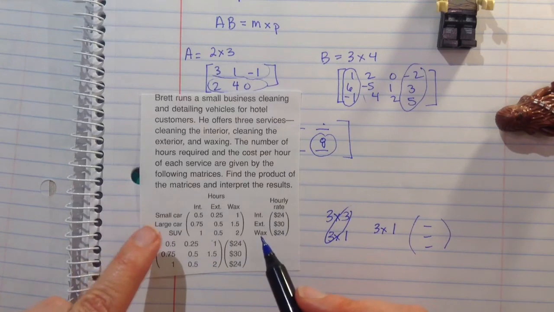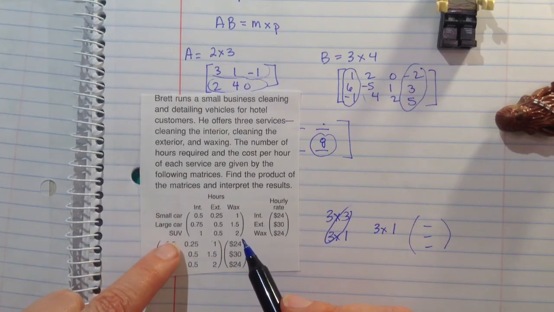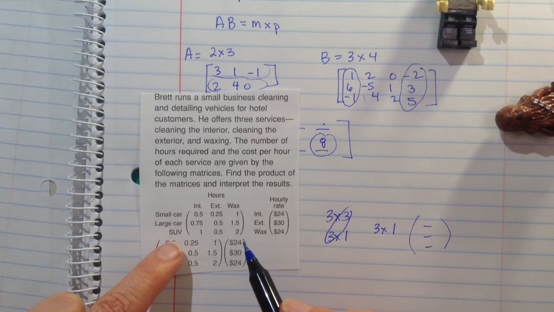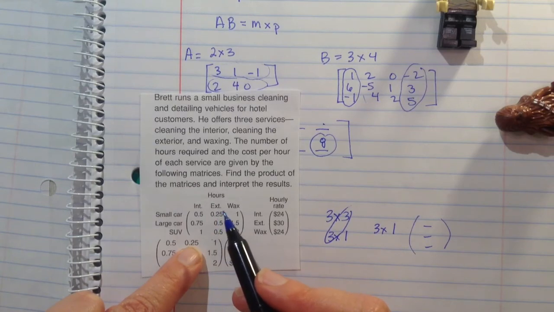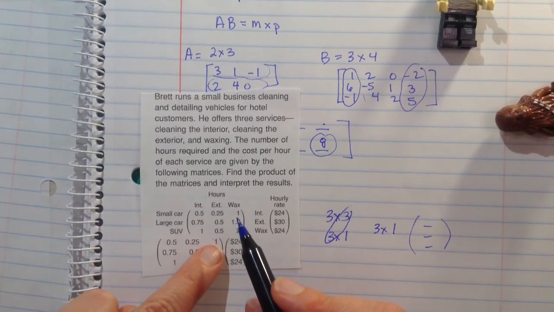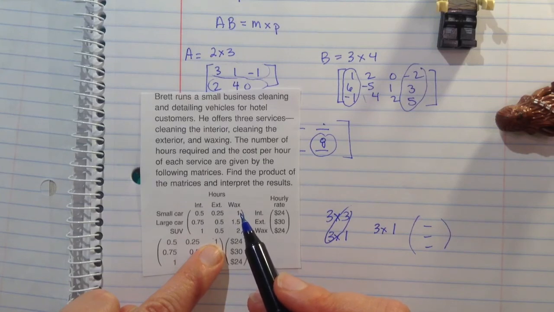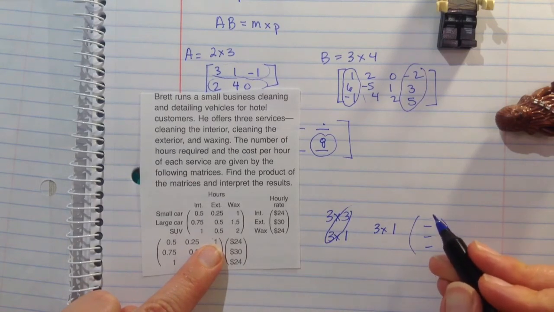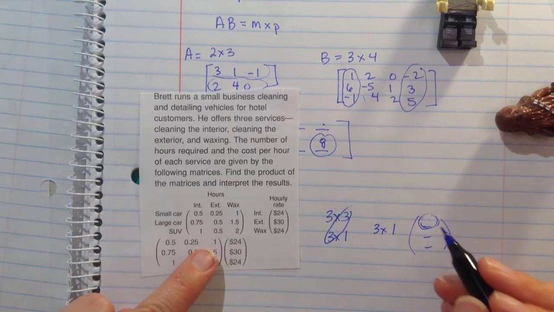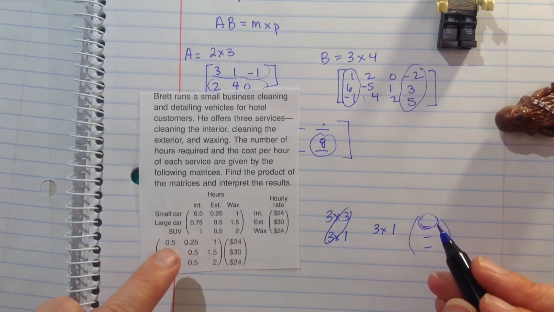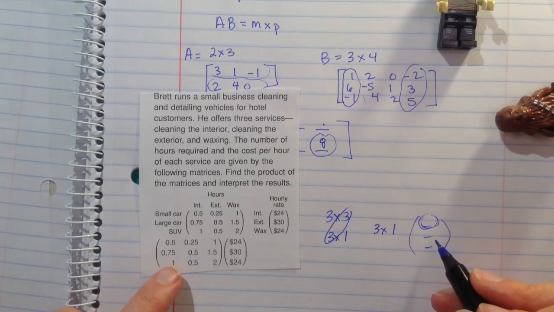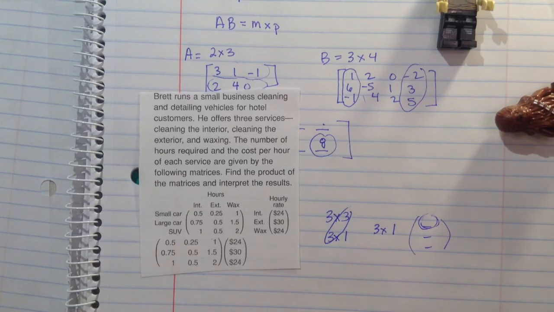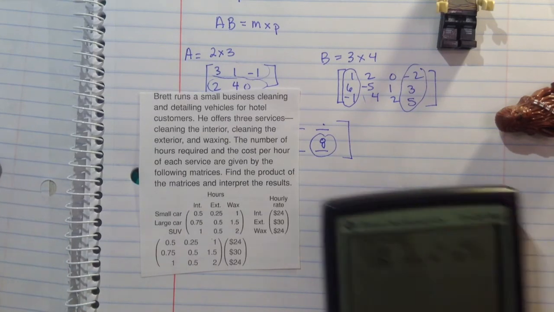And if you think about matrix multiplication, what we're going to do is do the 0.5 for the small car interior times the $24, 0.25 for the amount of time for a small car exterior times the $30, and then the 1 hour for waxing a small car times the $24, and add those all up. And that will give us this result right here, and the result should be the total cost to do interior and exterior and wax a small car. And then this one should be the total to do a large car, and this should be the total to do an SUV. So let's see what those totals are.